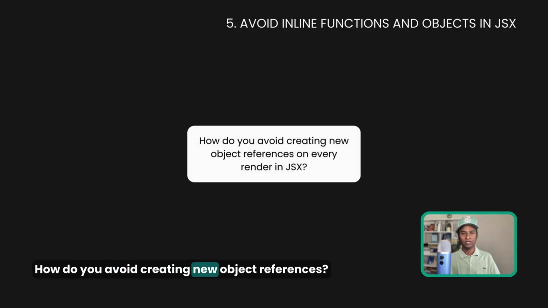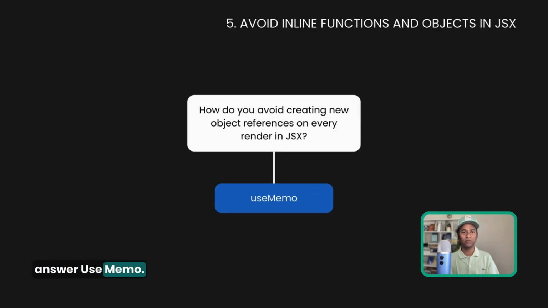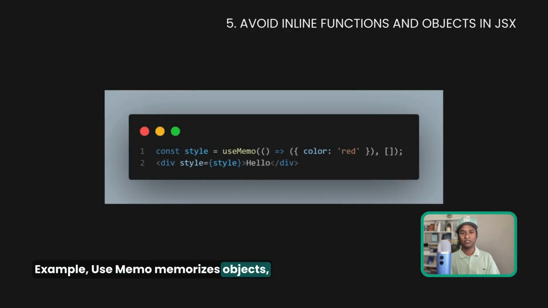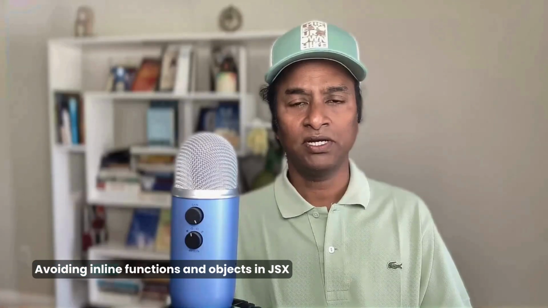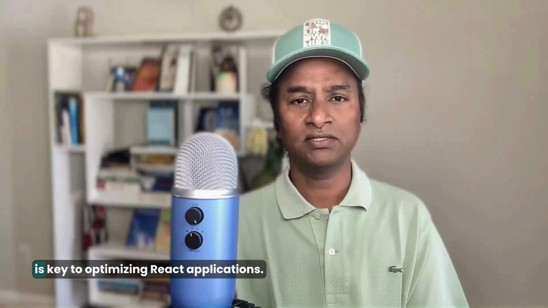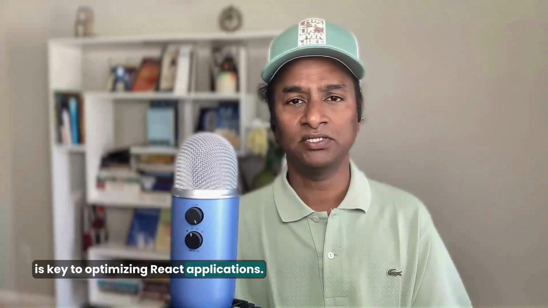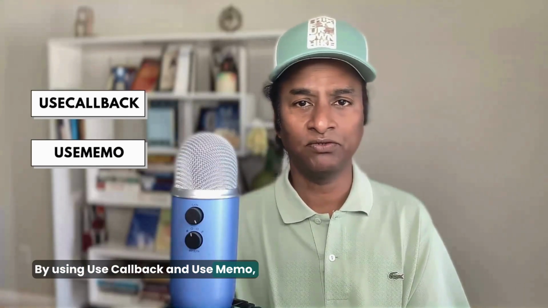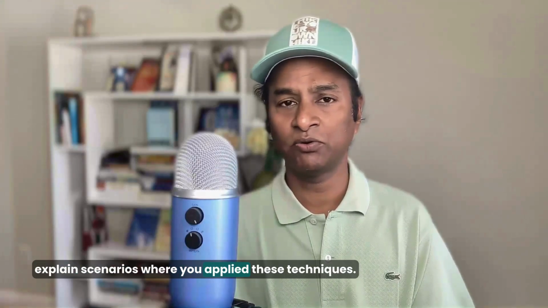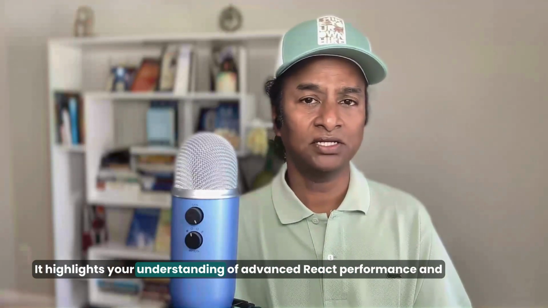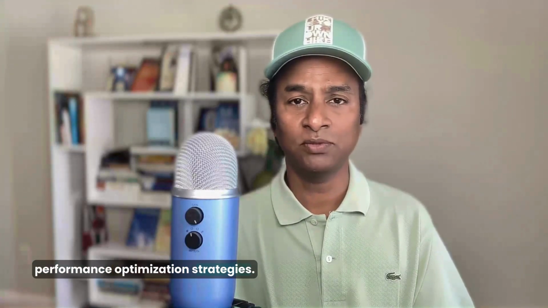How do you avoid creating new object references on every render in JSX? Answer: useMemo. Example: useMemo memoizes objects, so the same reference is used across renders, preventing unnecessary re-renders and improving performance. Avoiding inline functions and objects in JSX is key to optimizing React applications. By using useCallback and useMemo, you reduce re-renders and make the UI more responsive. In interviews, explain scenarios where you applied these techniques. It highlights your understanding of advanced React performance optimization strategies.